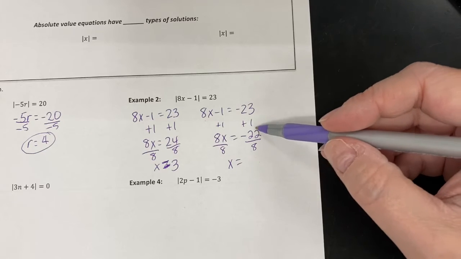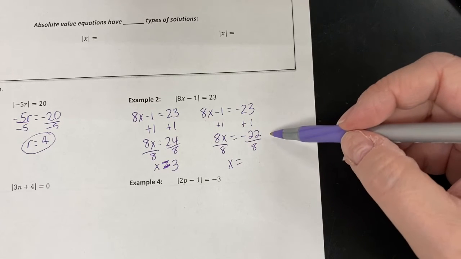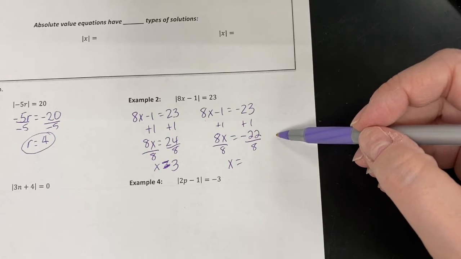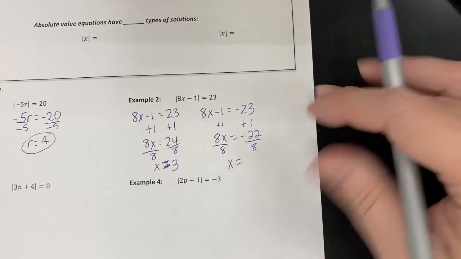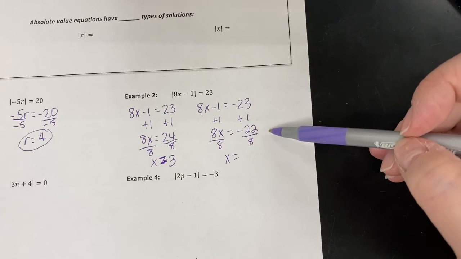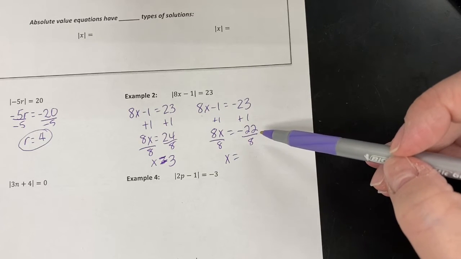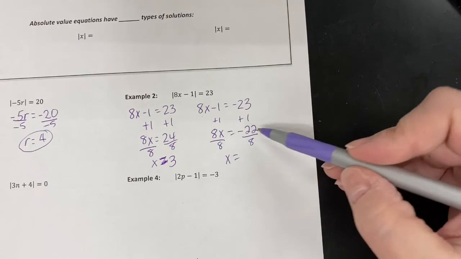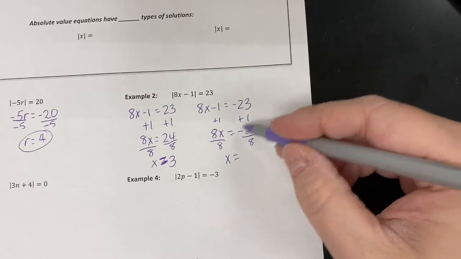So this is our answer right here, -22/8. We should reduce that though. We don't have to write it as a mixed number. In fact, in algebra, you often leave numbers improper and we do not write them as a mixed number. But what we should always do is reduce our fractions. So when we do that, we have this number, -22/8.